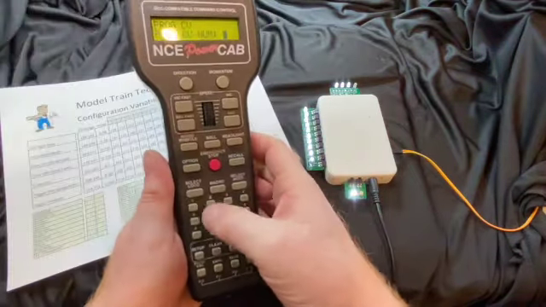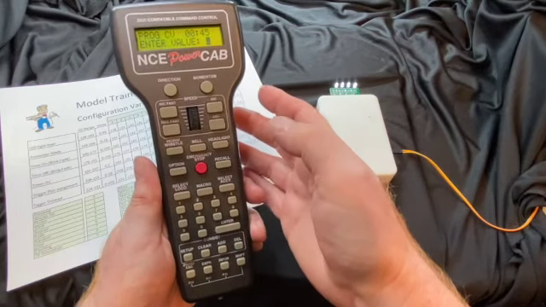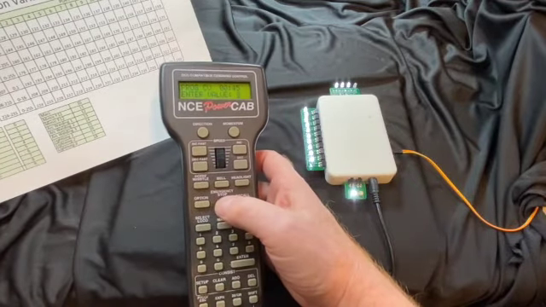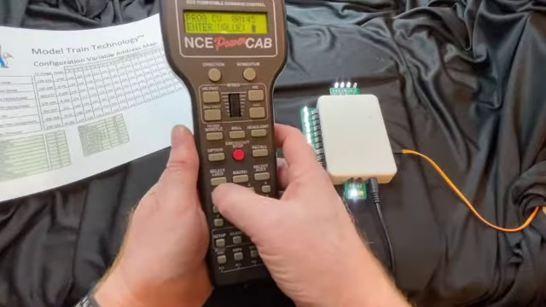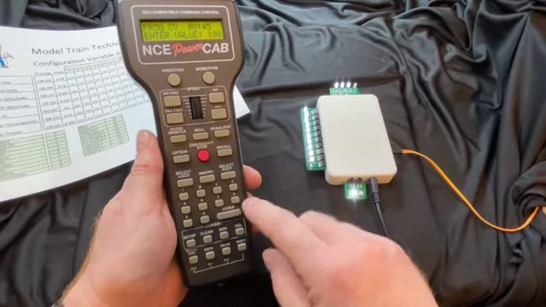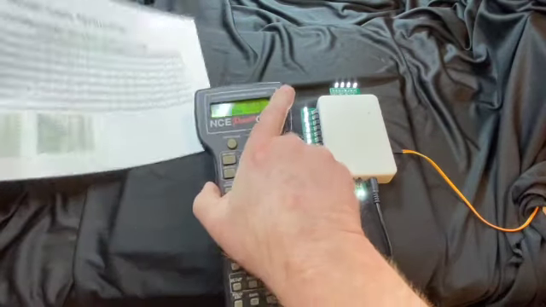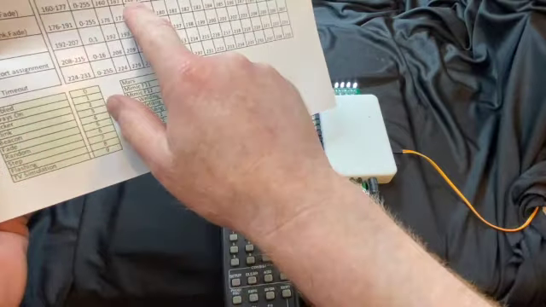All right, so I type 163 and enter. And now I can enter a value from 0 to 255. So let's do 100. And you put the 100 in there, and that's it. And now the value of CV 163 is set to 100.